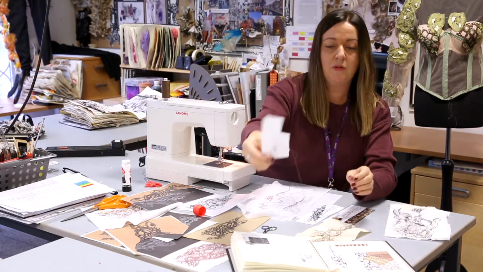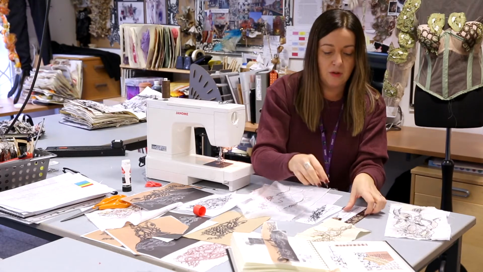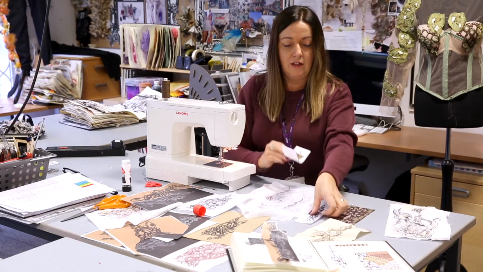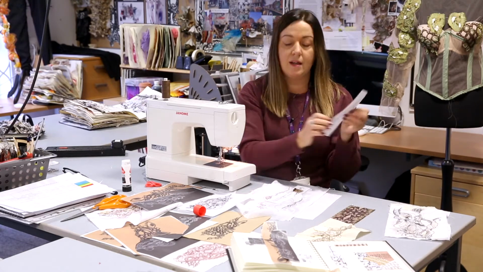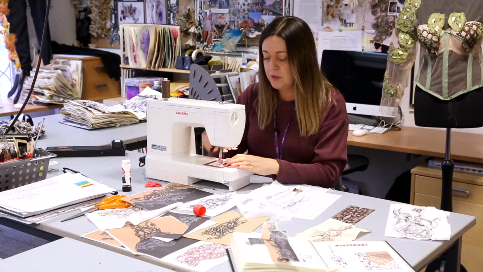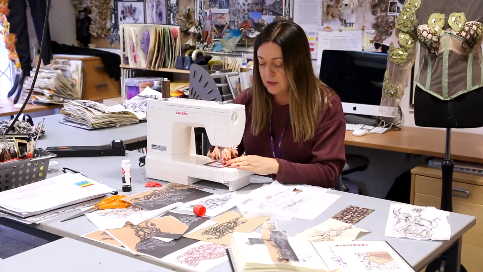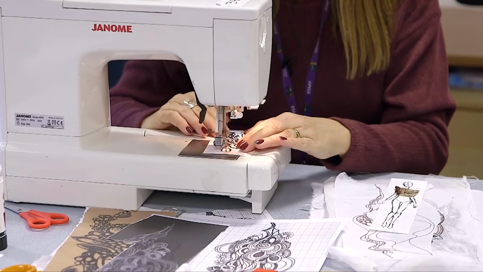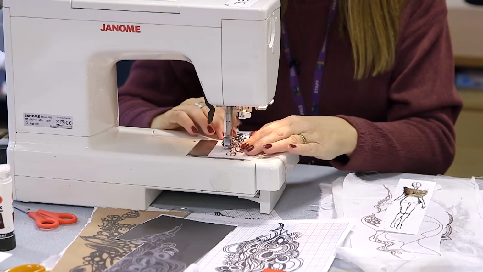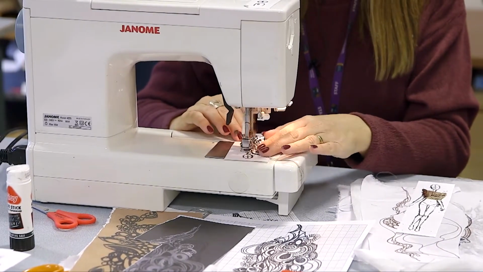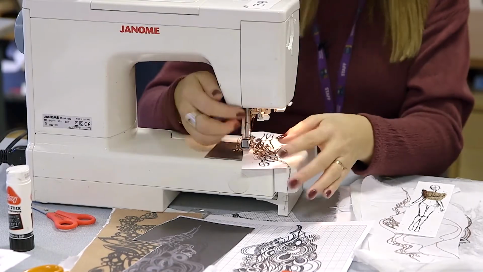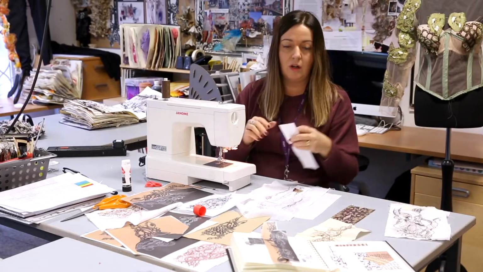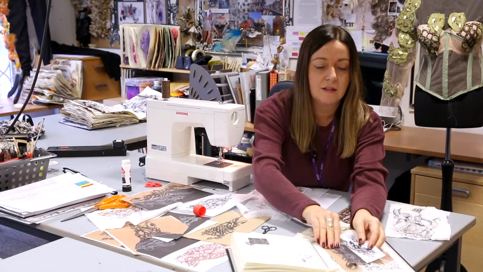And these samples would then go into your sketchbook. Alongside that, you would do a little fashion illustration where you'd rip part of your paperwork, put it on, and again sew into. And that would go into your sketchbook alongside your sample that you'd created.